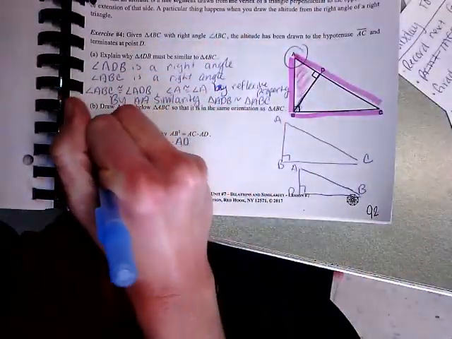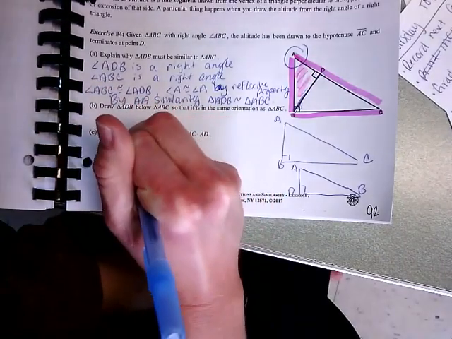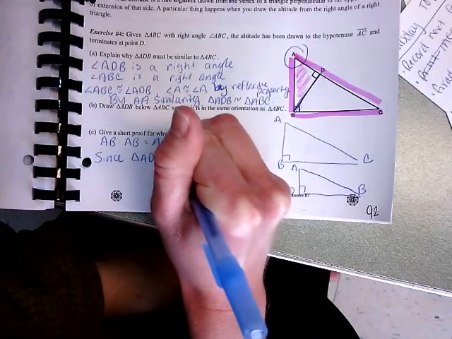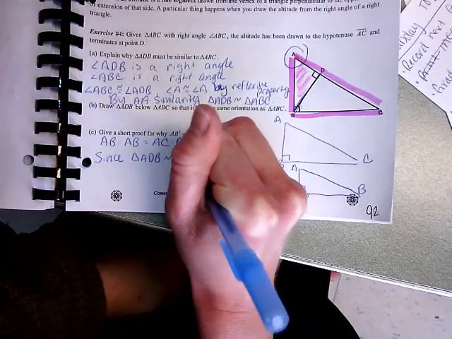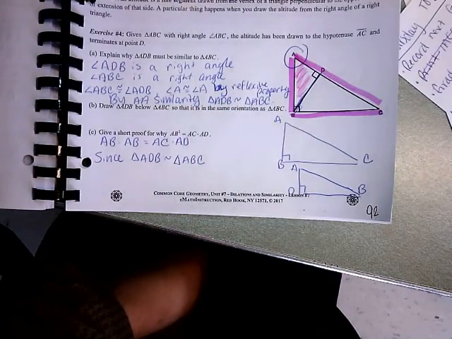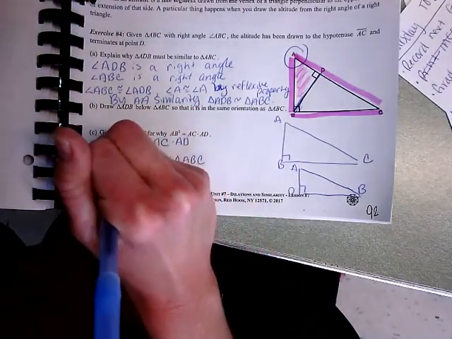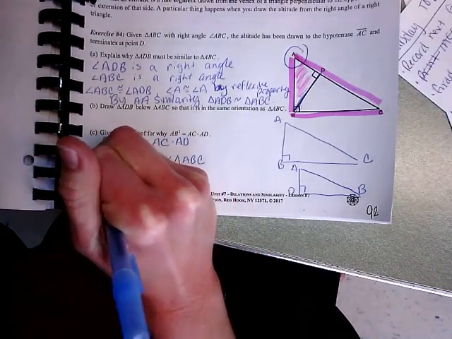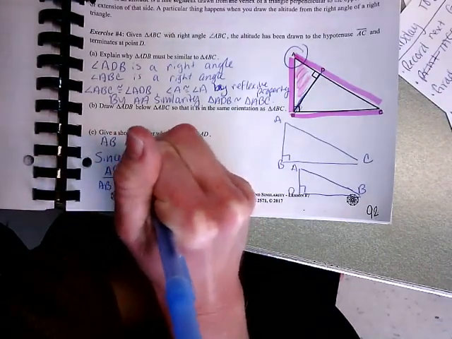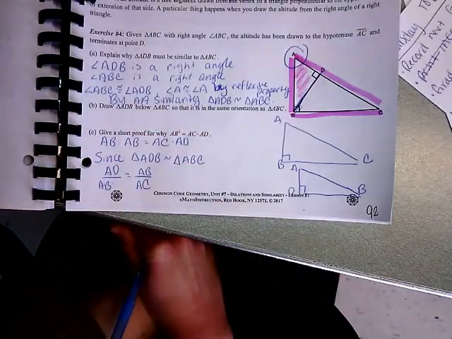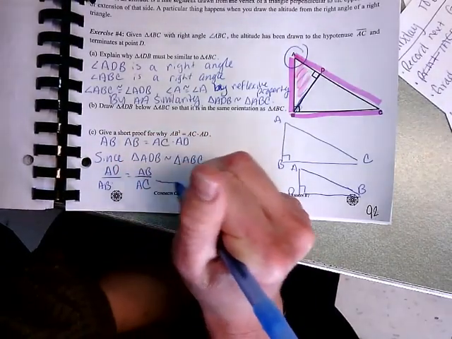Now since triangle ADB is similar to triangle ABC, we know that corresponding sides are proportional. So we know that AD over AB is equal to AB over AC, right?